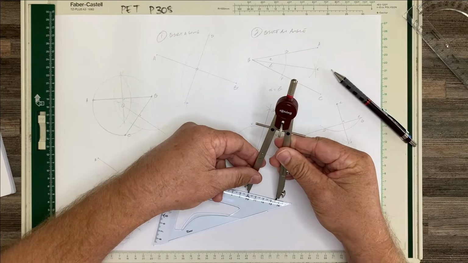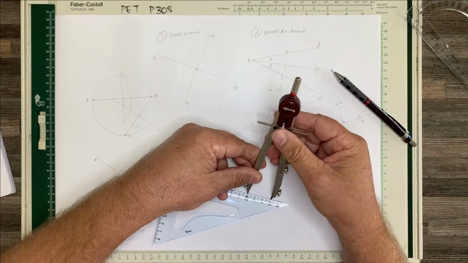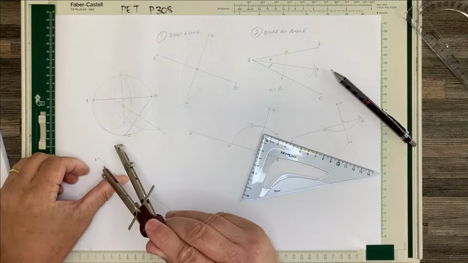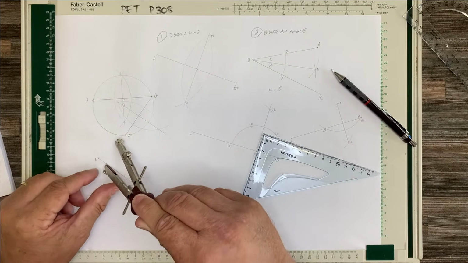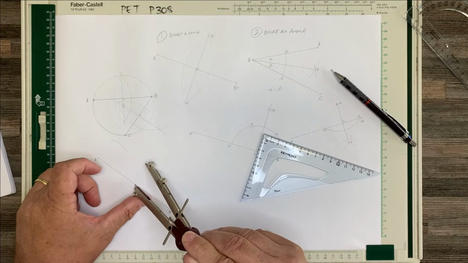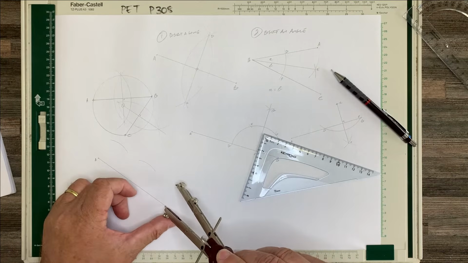So let's measure on the compass, let's measure 30 millimeters. Set our compass to 30 millimeters. We want a perpendicular line that is 30 millimeters from AB.